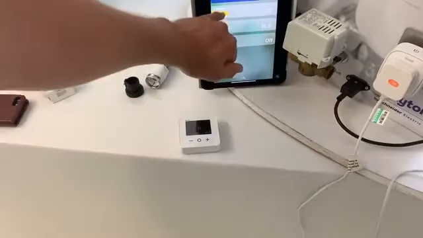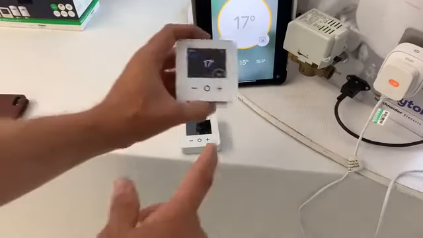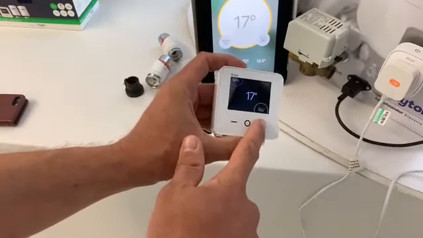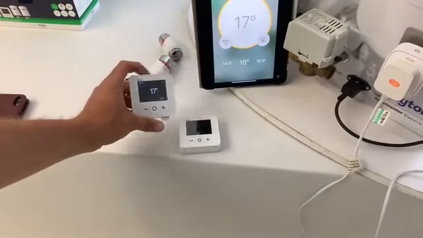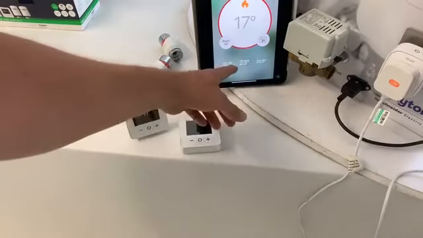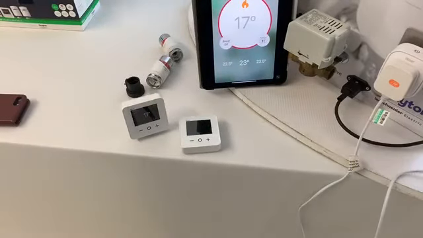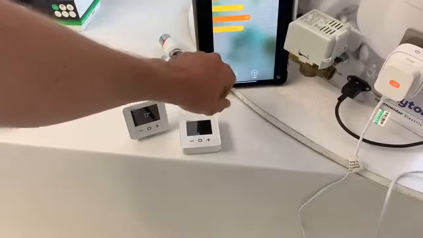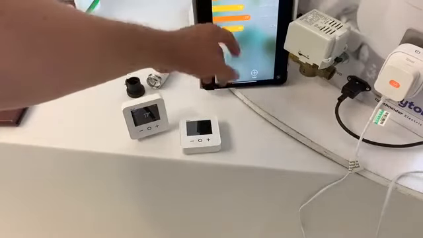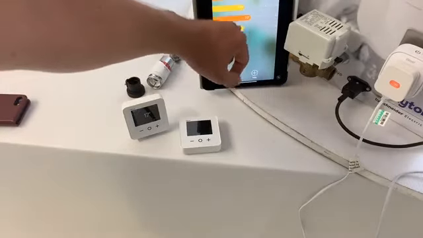So if we have a look at the hallway, we can see it's set to schedule. If I go in on this one and raise the temperature by pressing the plus button, you'll see it update on the app. So it's set to 23 degrees. We're now calling for heat. That will last until the next timed event in the schedule. So if we have a look at what the schedule is actually saying, that's going to last at 23 degrees until 4:30. And then at 4:30, it will revert back and follow the schedule.